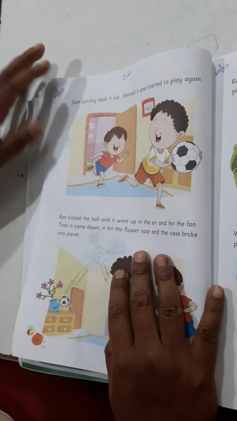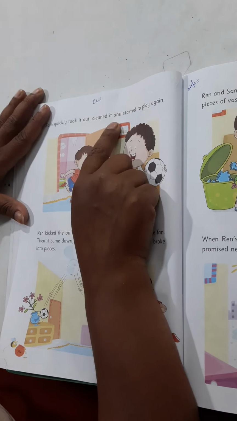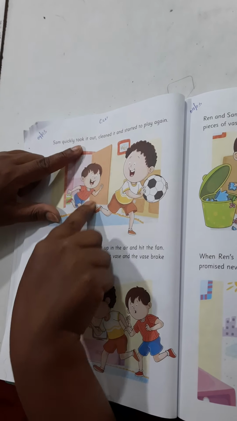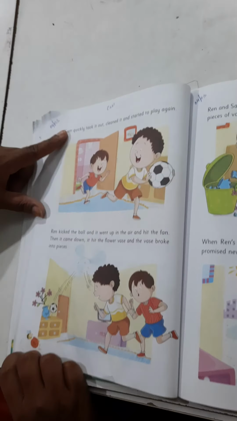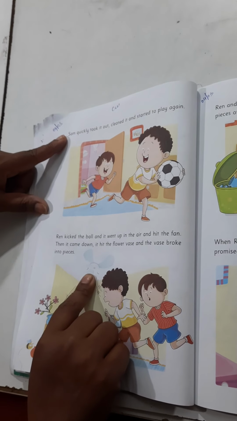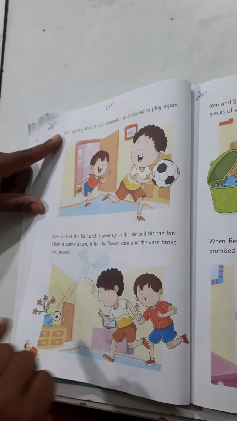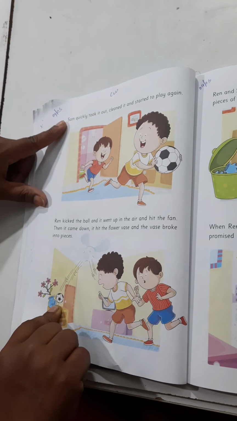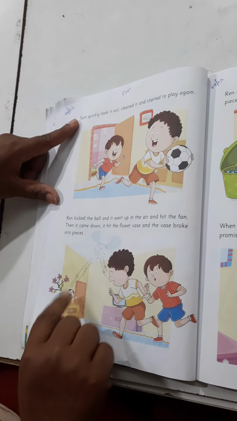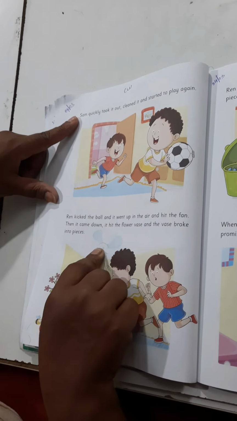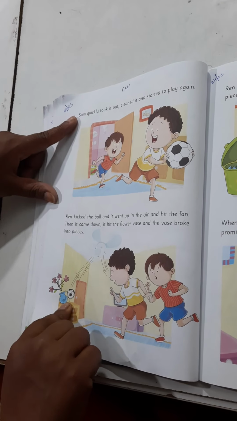Now Sam quickly took it out, cleaned it and started to play again. So what is the positional vocabulary of the ball here? Out. Then Ren kicked it and the ball went up in the air and it hit the fan and then it came down. It hit the flower vase and then the vase broke into pieces. So here the positional vocabulary is up, in the air, up and then down.